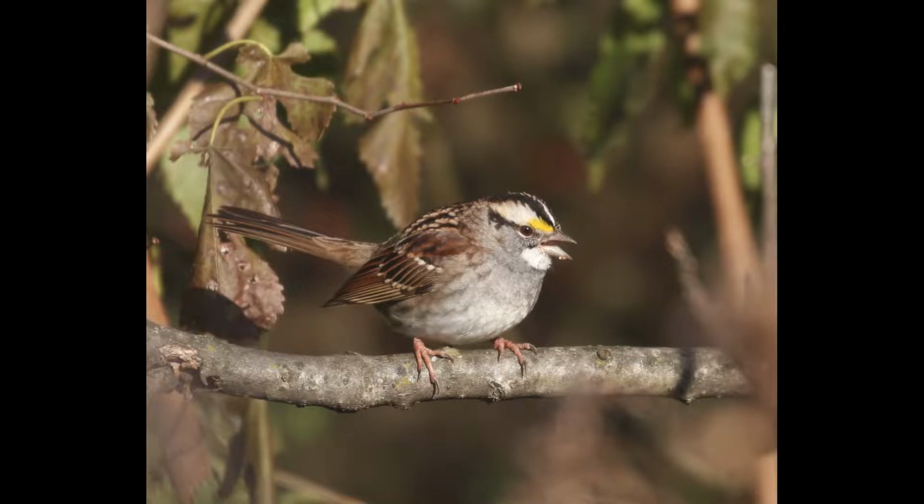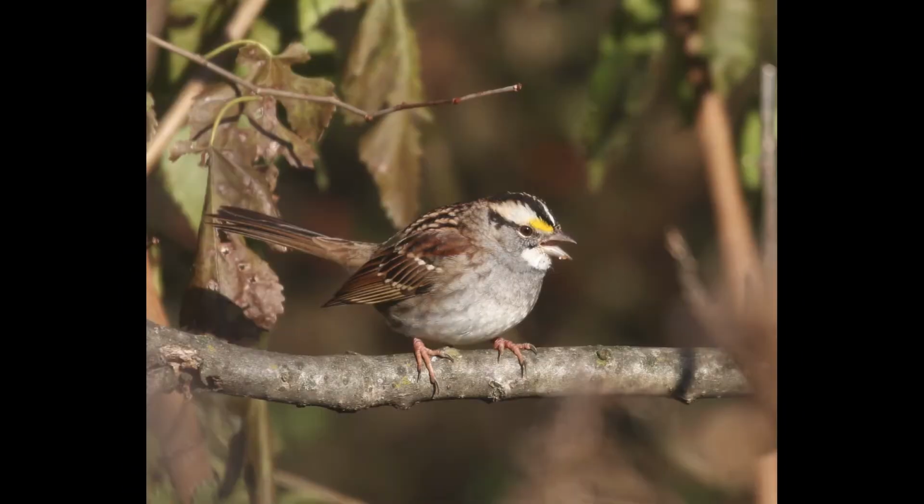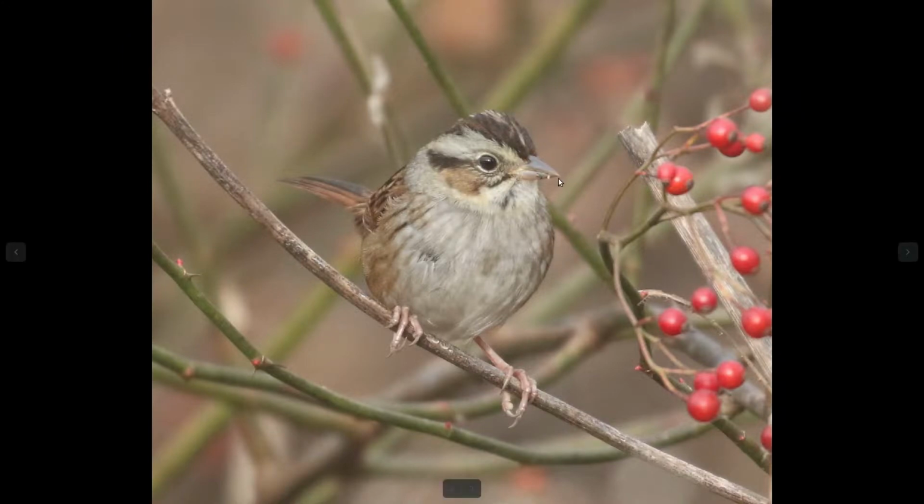Another species that is found in similar habitat to swamp sparrow, and whose overall plumage I think is more similar, would be marsh wren. So that's one to be aware of. But you can see the bill especially is extremely different from white-throated sparrow and swamp sparrow.